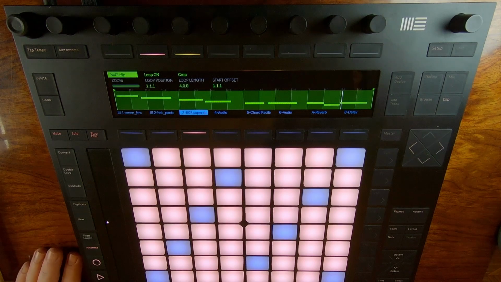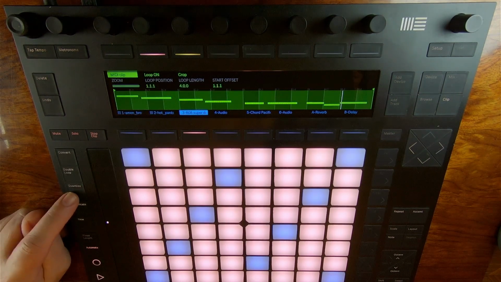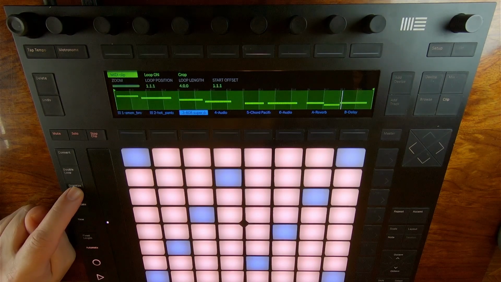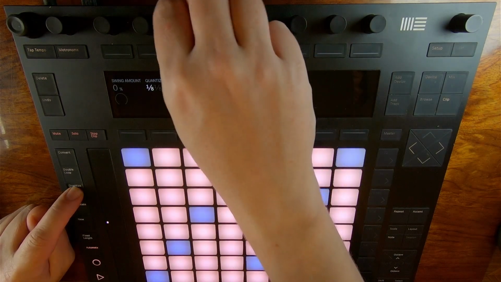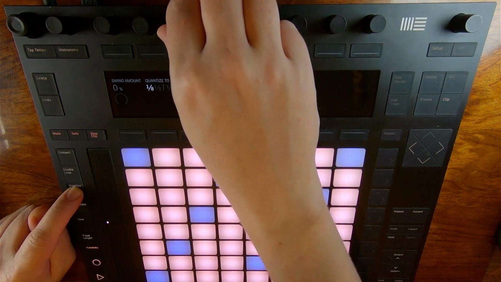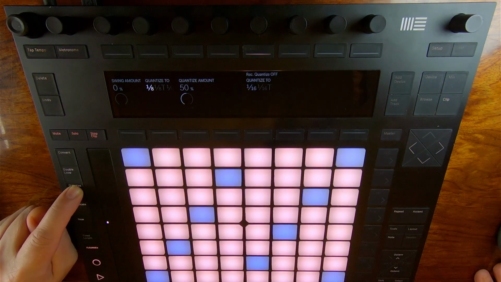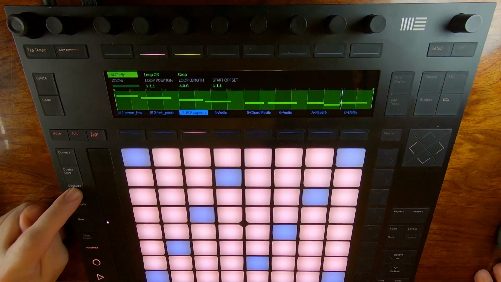So in my opinion, quantized, it sounded too robotic, and not quantized, it sounded too loose. So what do we need to do then? Hold down quantize, and then where it says quantize amount, just put it down to 50%. That way when I press it, it'll make it towards the grid, but not directly on the grid. So let me press it again, and let's try.